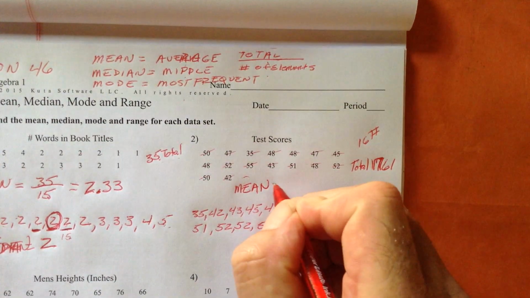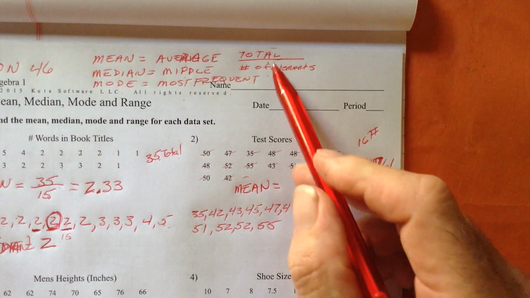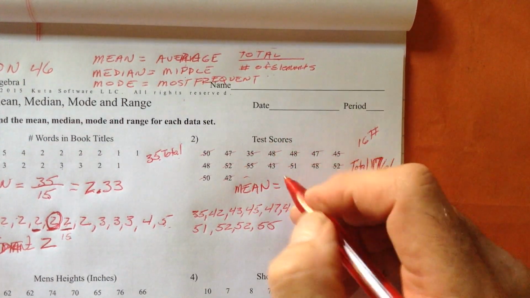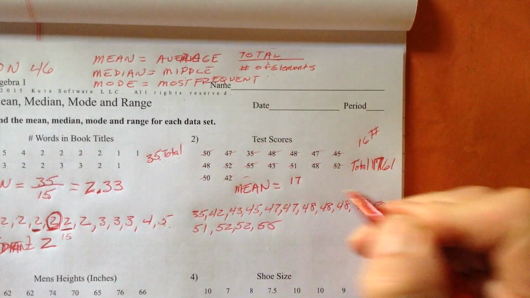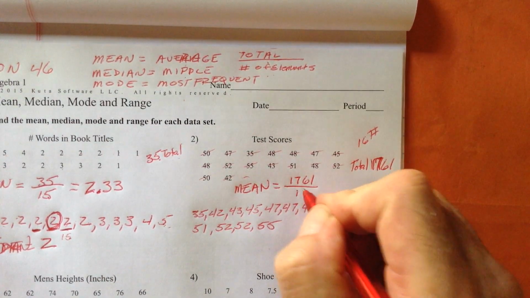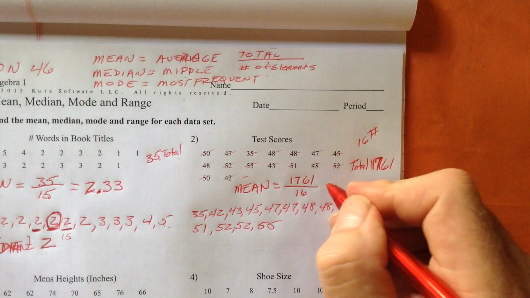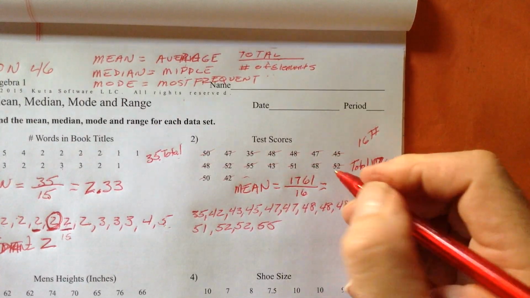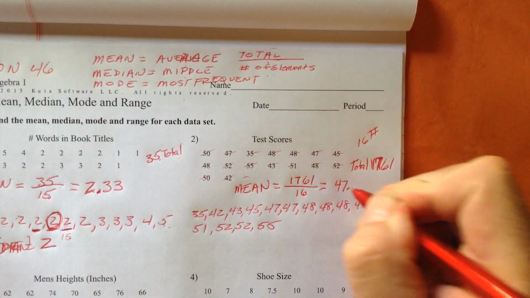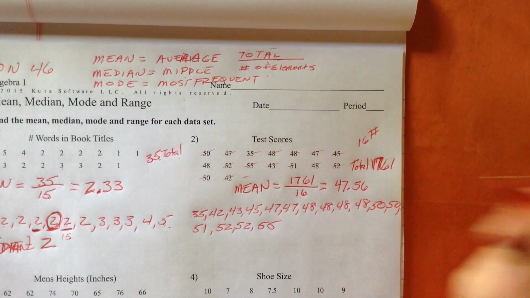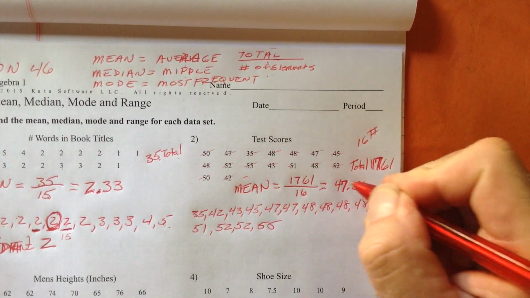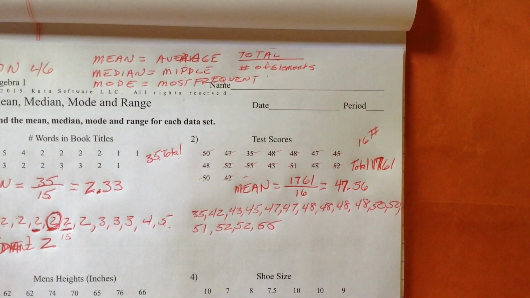So for the mean, you take the total divided by the number of elements: 1,761 divided by 16. You put that into the calculator and you end up with 47.56 as the average. So the mean is 47.56.